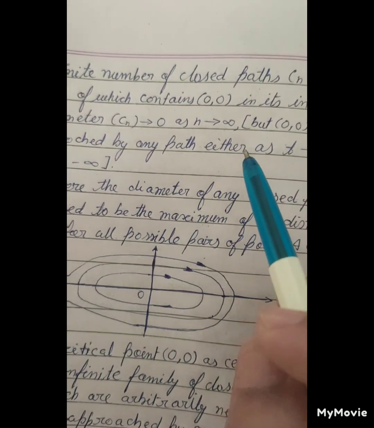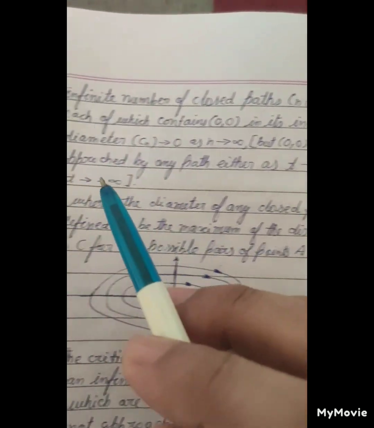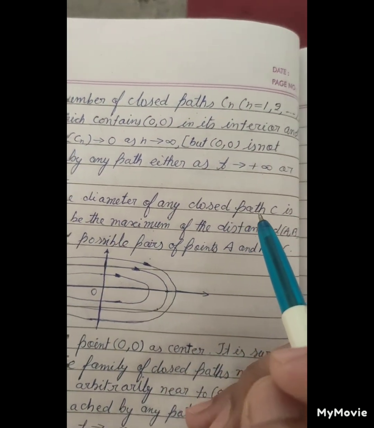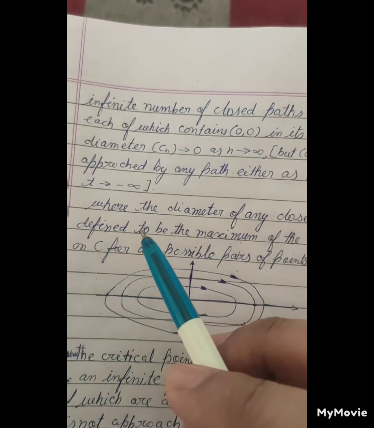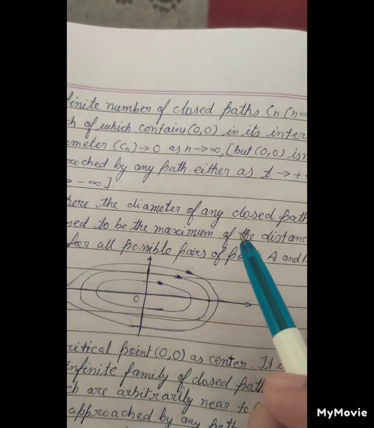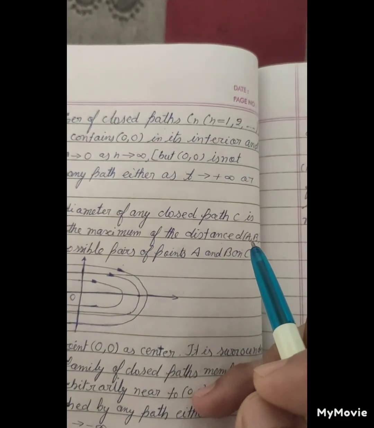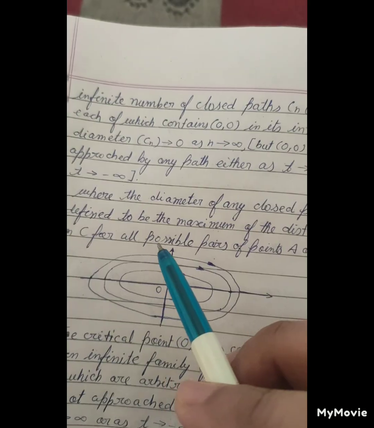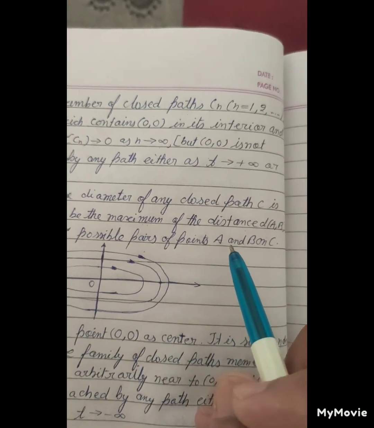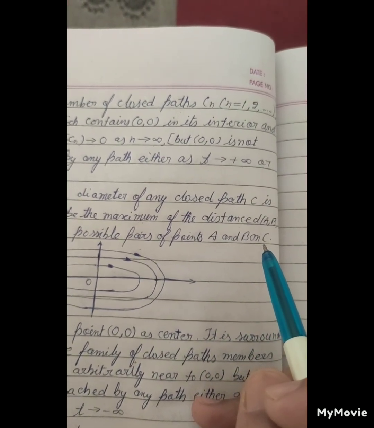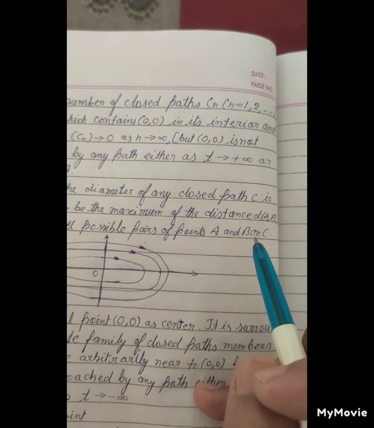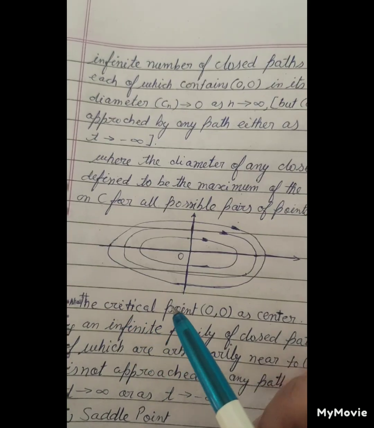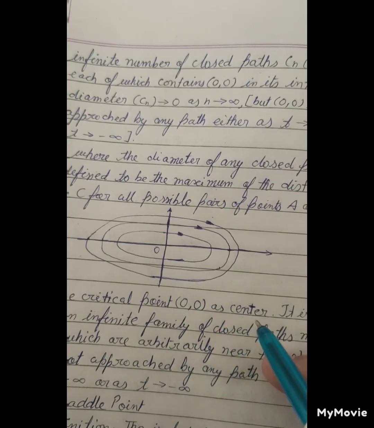approached by any of the paths either as t tends to plus infinity or t tends to minus infinity, where the diameter of any closed path C is defined to be the maximum of the distance AB on C for all the possible points A, B on C. Now the figure shows the critical point (0,0) as the center.